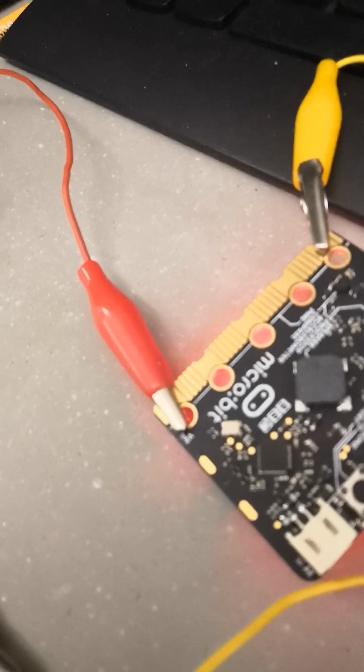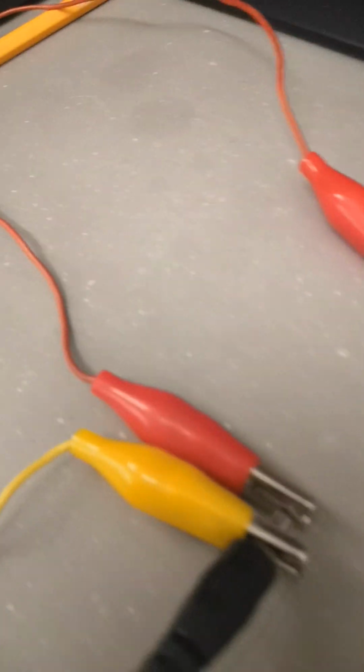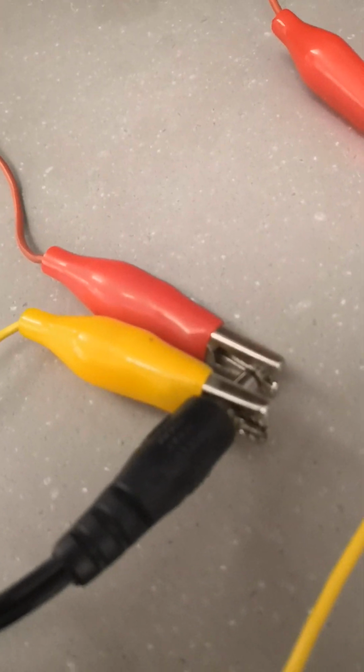The end of the plug is connected to the signal, which I have in red, and the ground of the plug, which I have in yellow, is connected to the base of this plug.